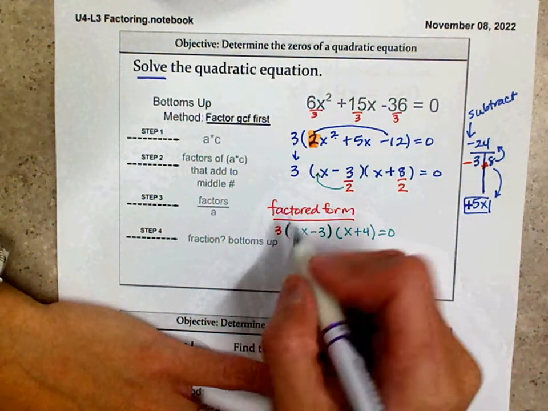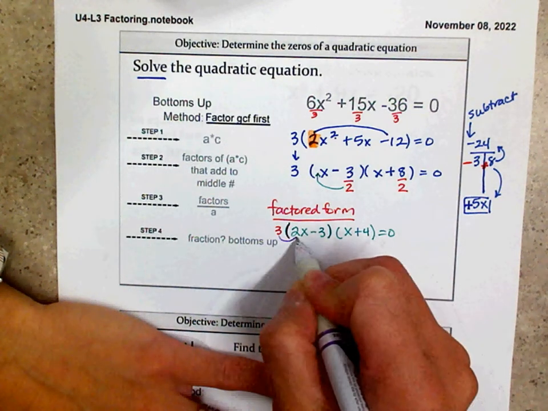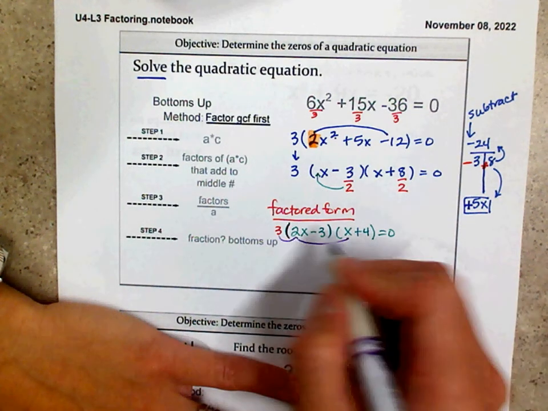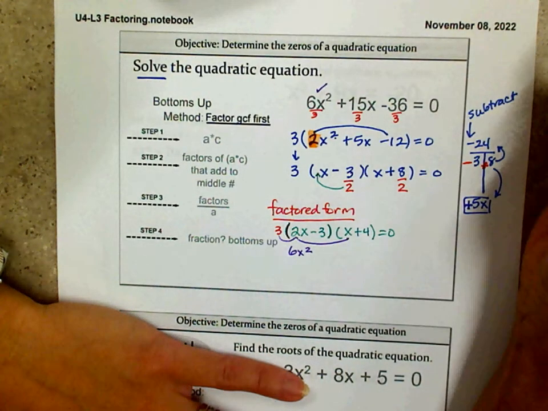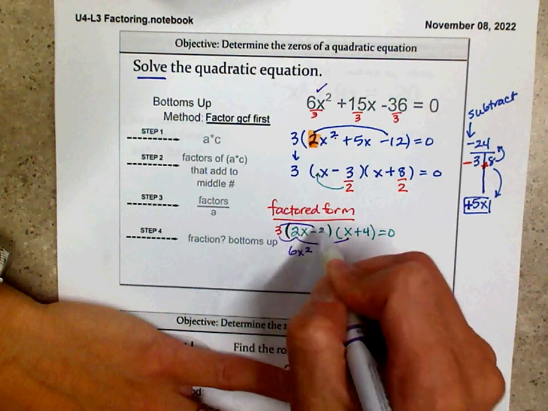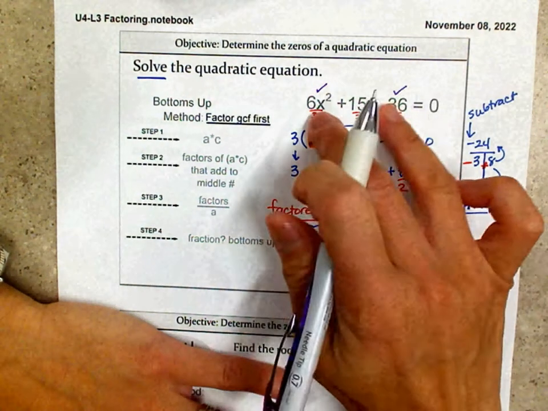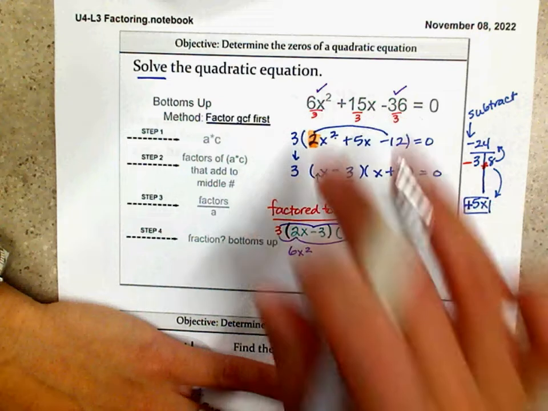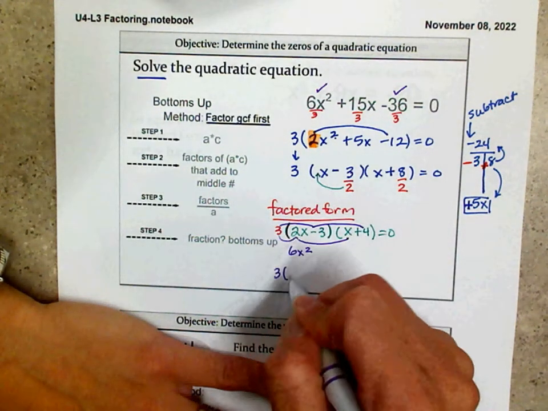3 times 2, always check your first and last term. 3 times 2 is 6x. 6x times 1 is 6x squared. Did you see how it matches that? Check your last term also. 3 times negative 3 times 4 is negative 36. Don't worry about the middle, just those two parameters. Did you see how it matches up? So there's your factor form. I'm going to rewrite it because it looks bunched up.